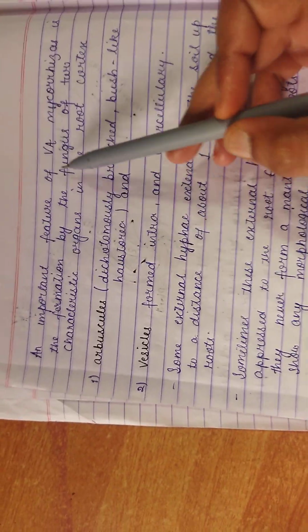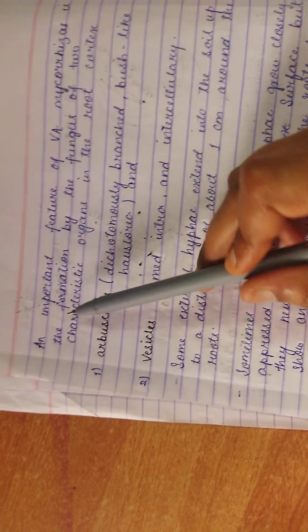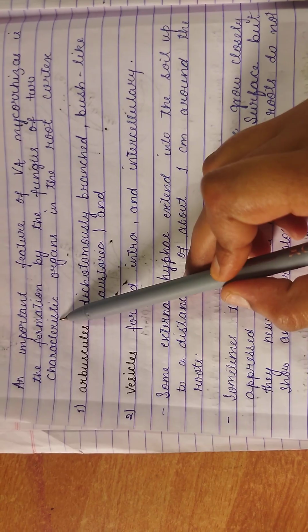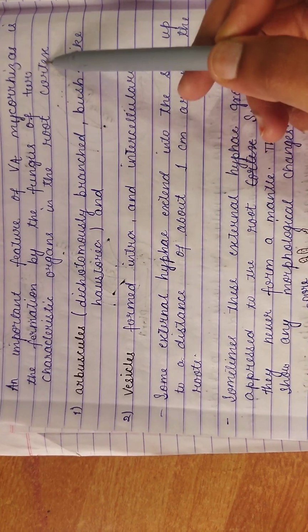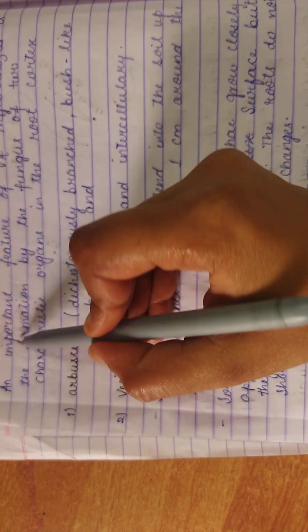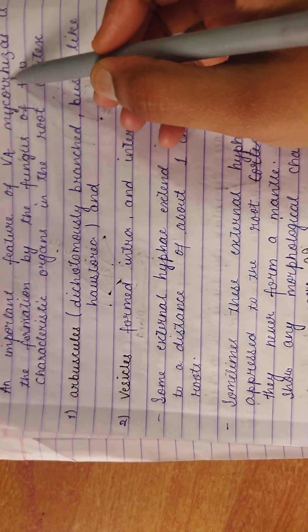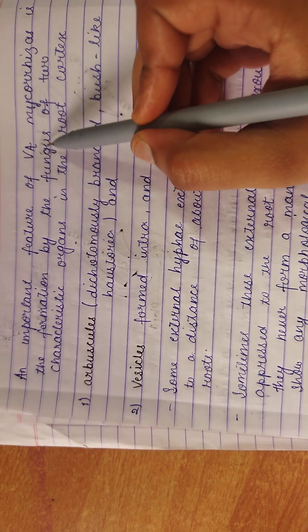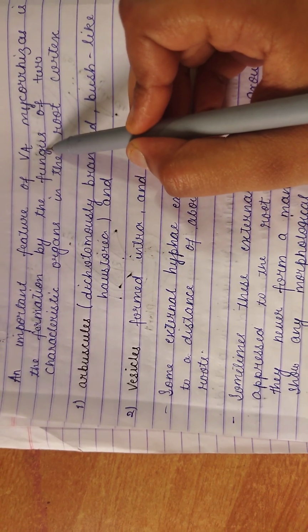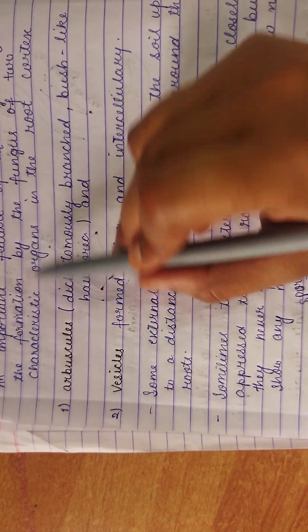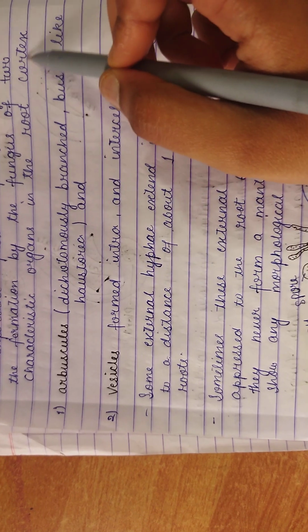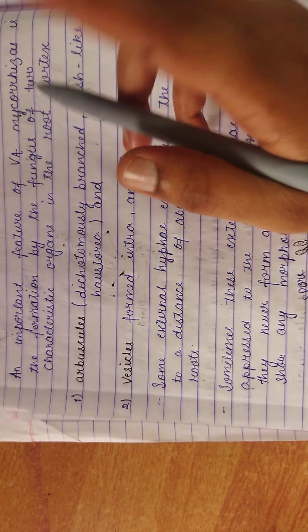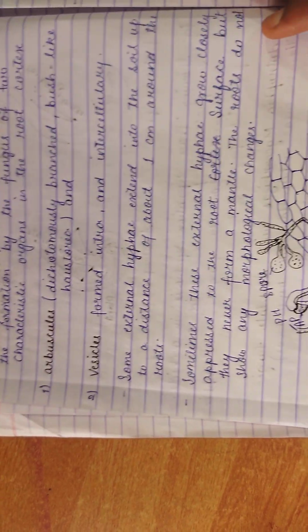An important feature of VA mycorrhiza is the formation by the fungus of two characteristic organs in the root cortex. This means the fungus forms, in the root cortex, two specific characteristic organs.